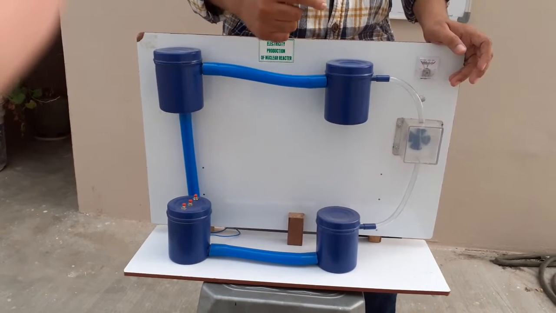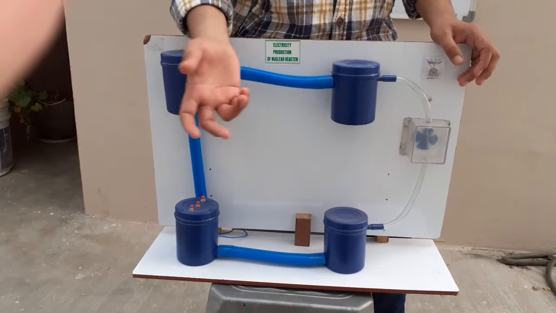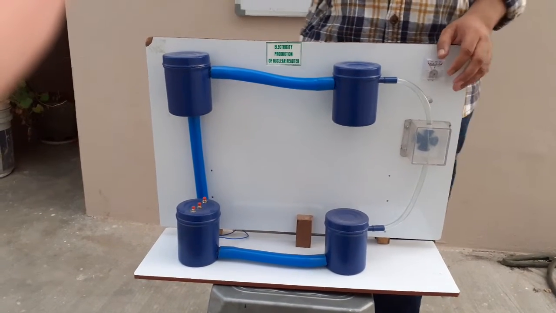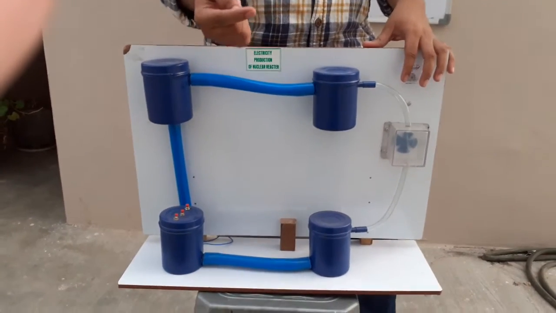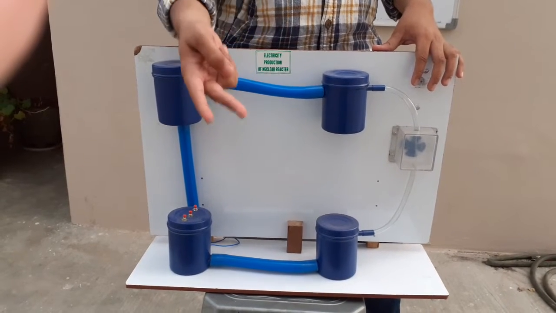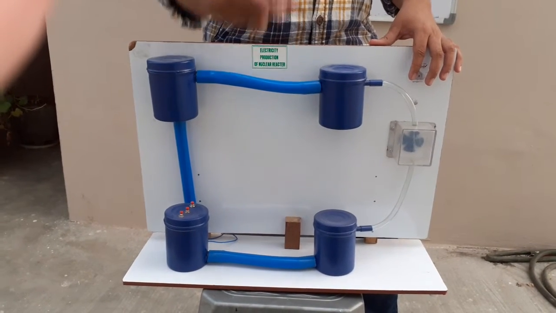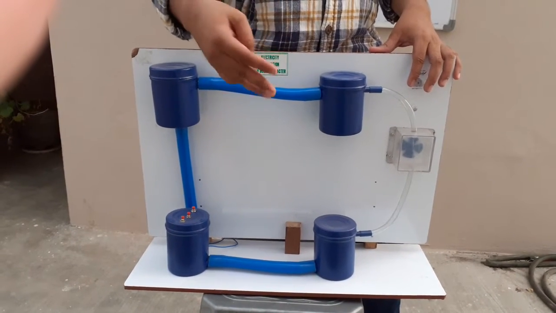This rotation of the armature in the generator is achieved by different methods. The first one is by using a water turbine, we rotate the armature inside the generator. The second one is by using steam, we rotate the armature inside the generator. And the third one is by using wind, we rotate the armature inside the generator.